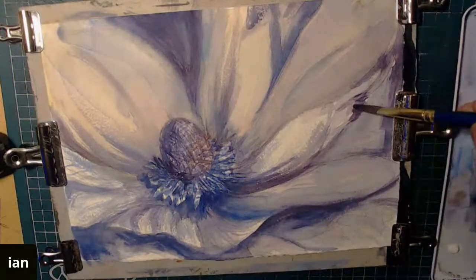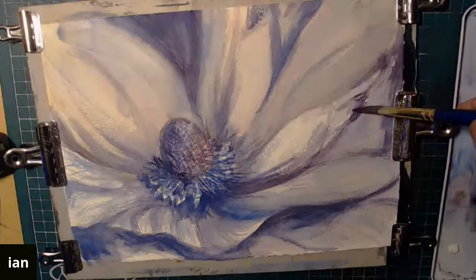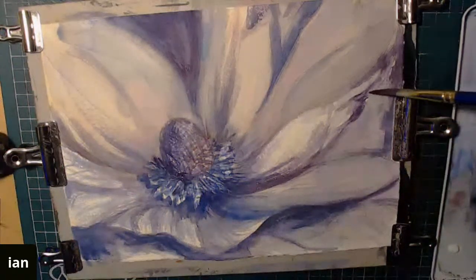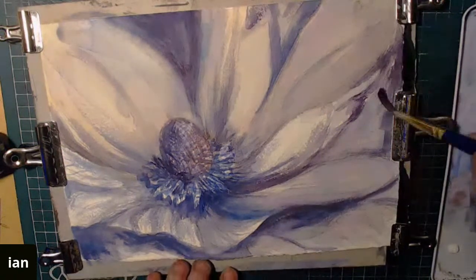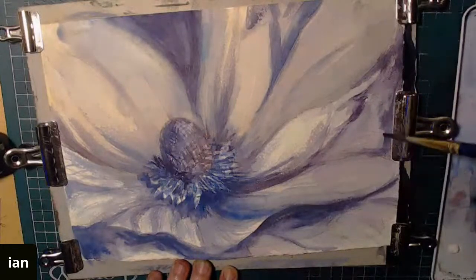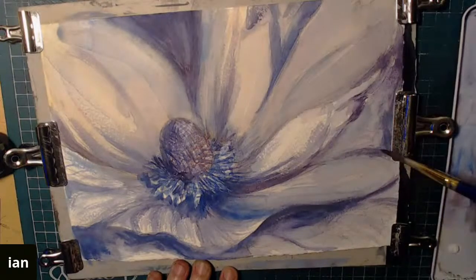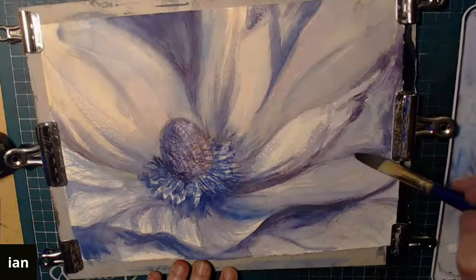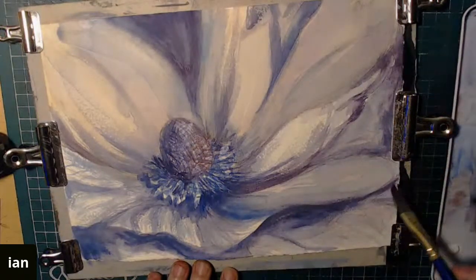It's like this here, for example. Want that softening out. There you go. I'm going to bring a little bit of that down a bit, and soften that edge.